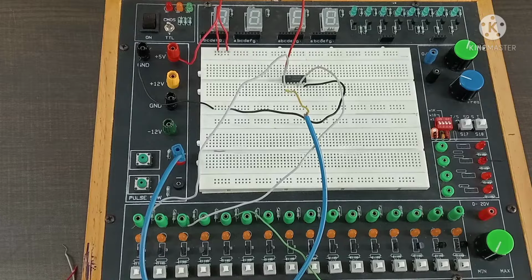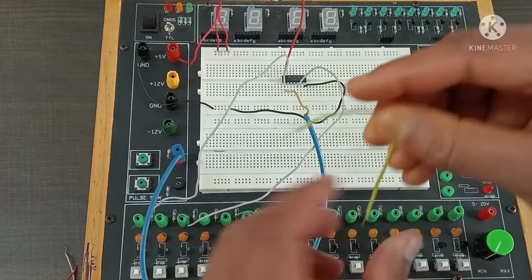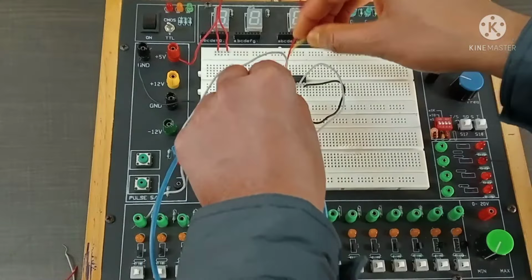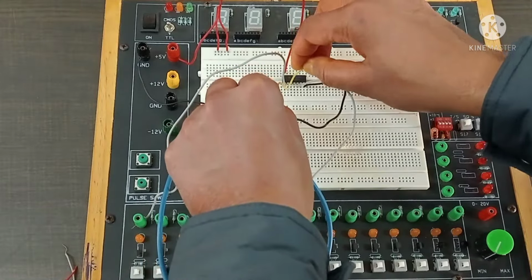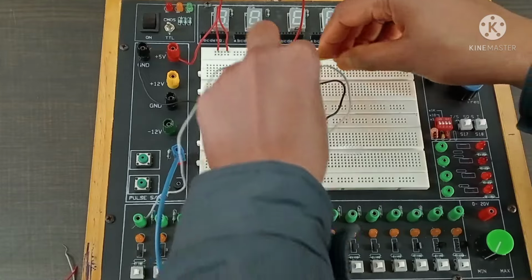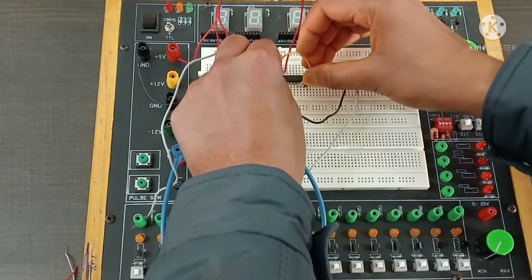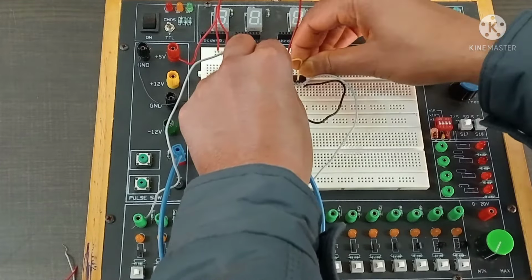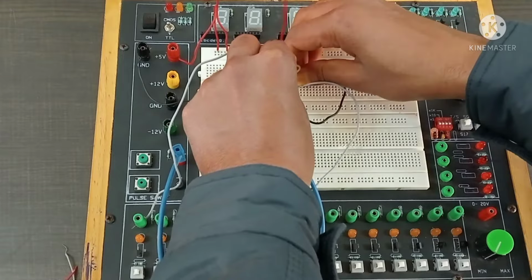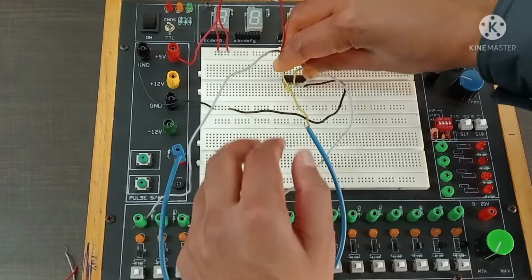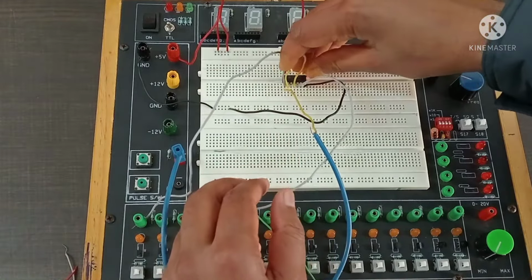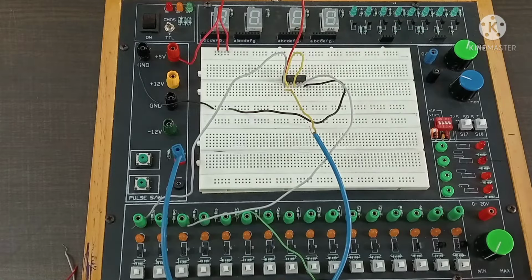Pin number 2 and pin number 4 are common, so for that we have to make them common. So this is pin number 2 and pin number 4. You can see pin number 2, 3, 4. So I made pin number 2 and 4 common, connected like that. And then you can see the input part is completed.